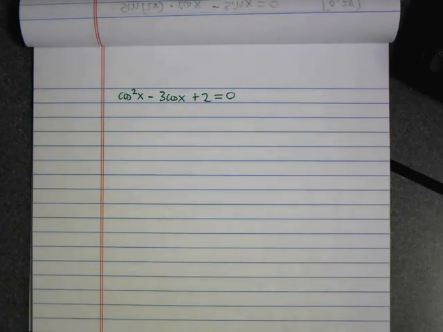So I'm not doing FOIL. I'm doing an AC method, which is a technique for factoring. That's right, you want to factor.